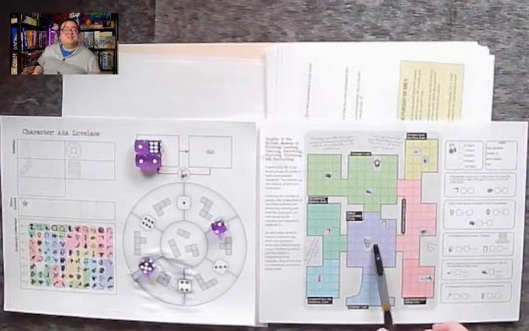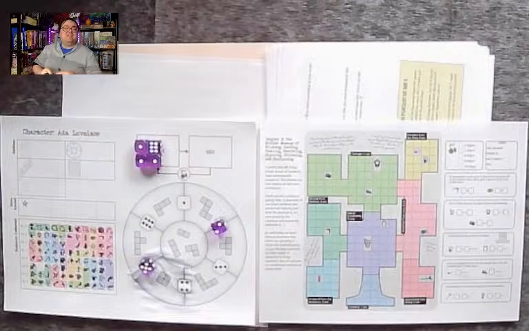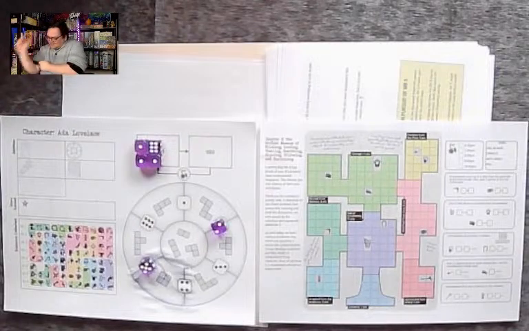And this is the Hall of Scoundrels. Because this is a museum run by thieves and scoundrels. You'll never find a greater den of scum and villainy. That's for the Star Wars fans out there.